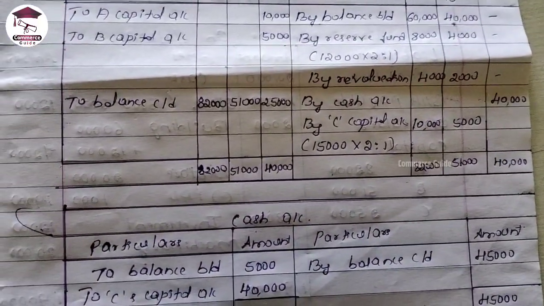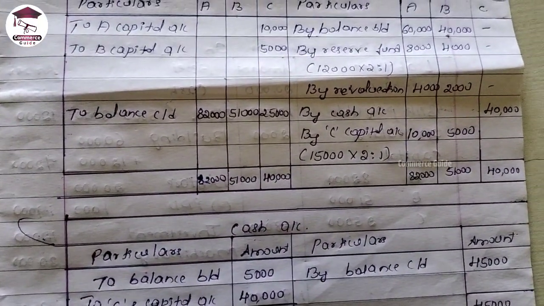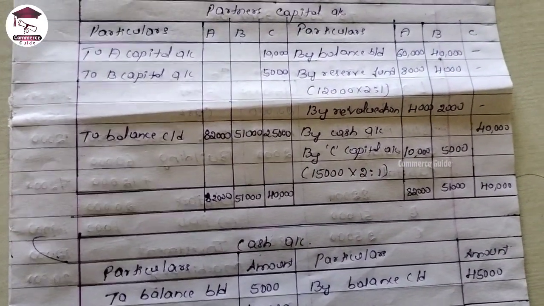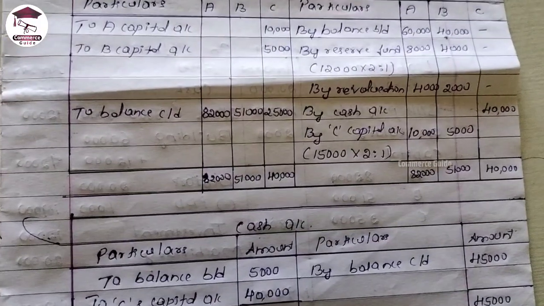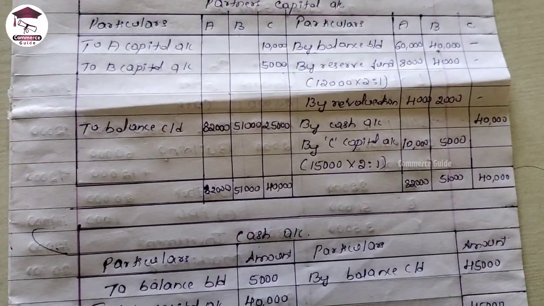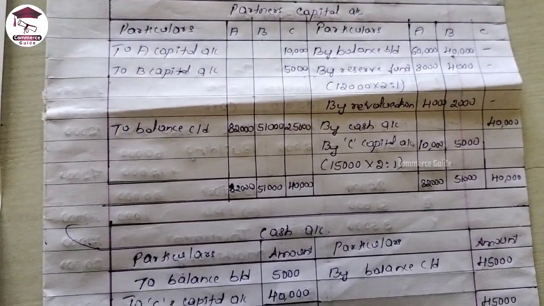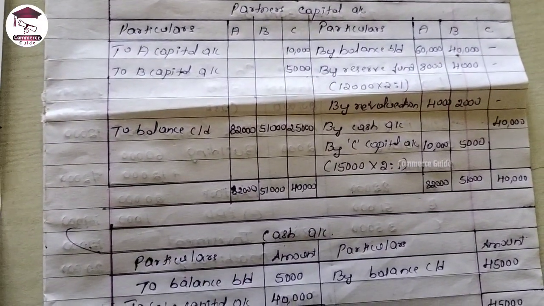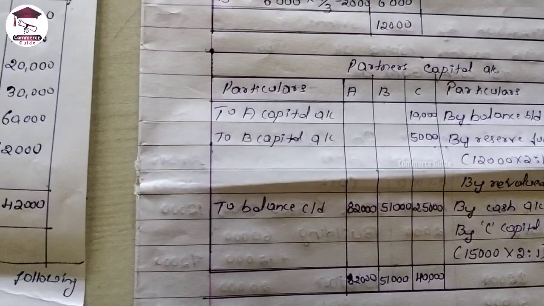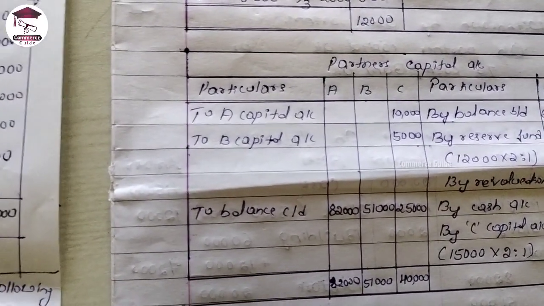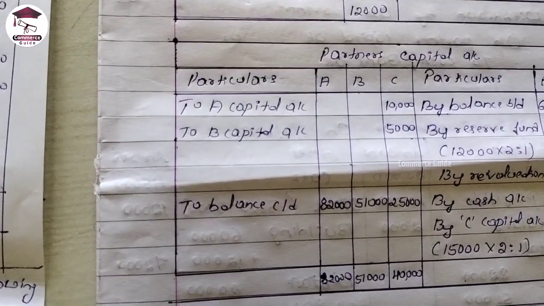By C's capital account, 15,000 into 2 is to 1, 15,000 into 2 by 3, 15,000 into 1 by 3, for A 10,000, B 5,000. To the old partners' capital accounts, A's and B's, the amount will come under C's column, 10,000 and 5,000.